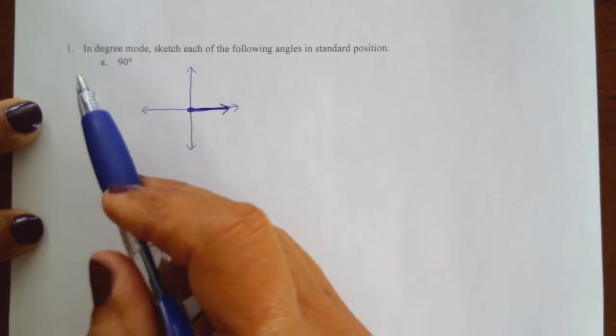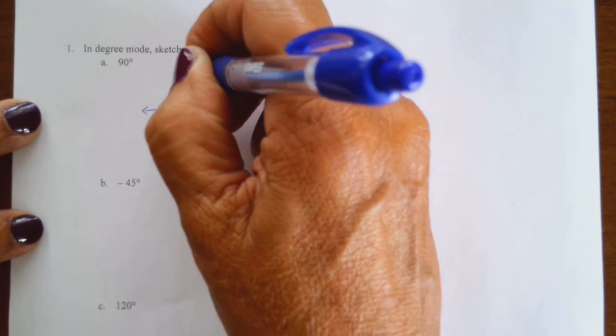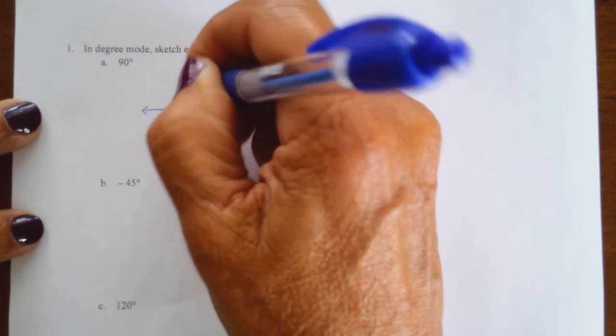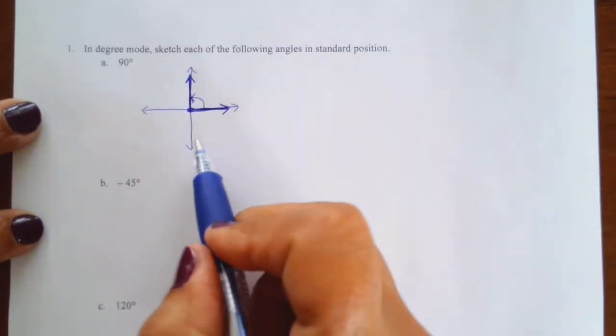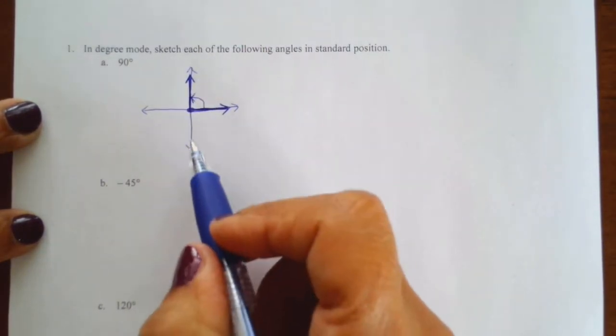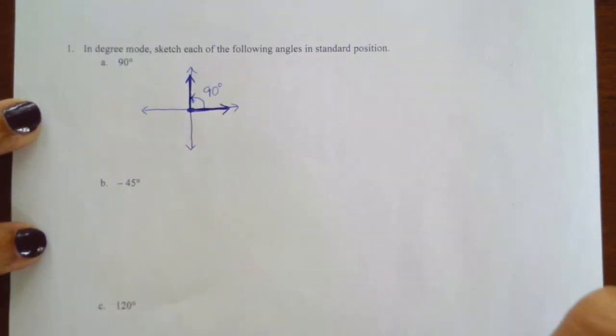Now, positive 90, we would go up, and 90 degrees would end up right here. And I have to put an arrow there showing that I'm rotating it counterclockwise so that it's positive. So that's 90 degrees right there, positive 90 degrees.